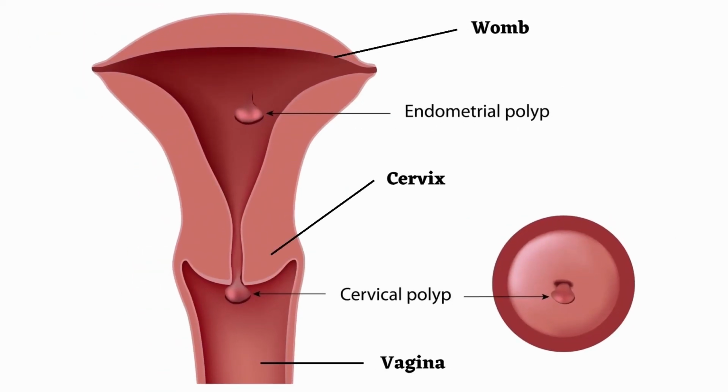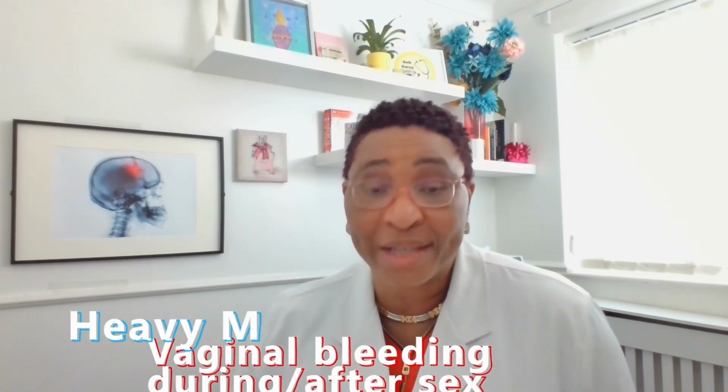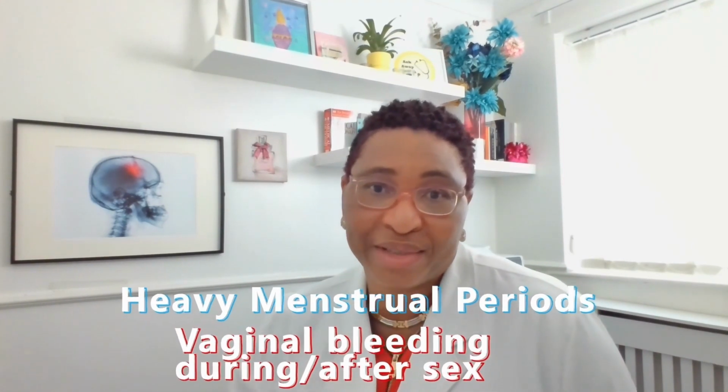Number 3, cervical polyps. Another condition that affects the cervix is the development of a cervical polyp. A polyp is a benign growth that can happen anywhere in the body, but this is located in the cervix. And as you can see in this image, this growth often appears to be sticking out of the cervix. It often has no symptoms, but it can be one of the causes of vaginal bleeding after or during sex or heavy menstrual periods. Treatment is usually by cutting off the polyp or treating it with laser to burn it off.